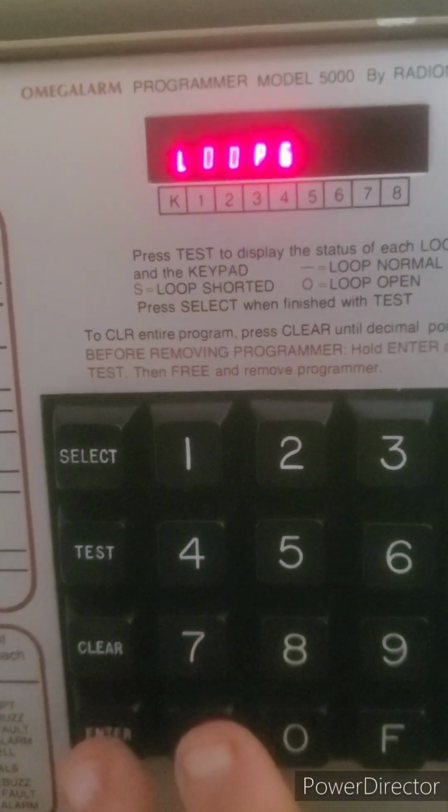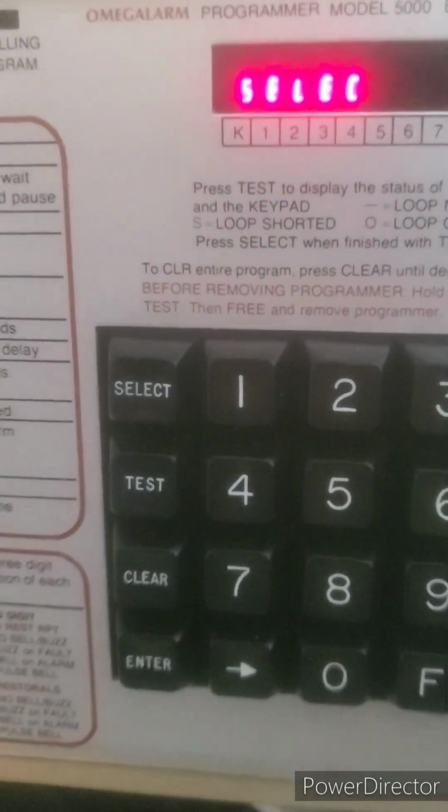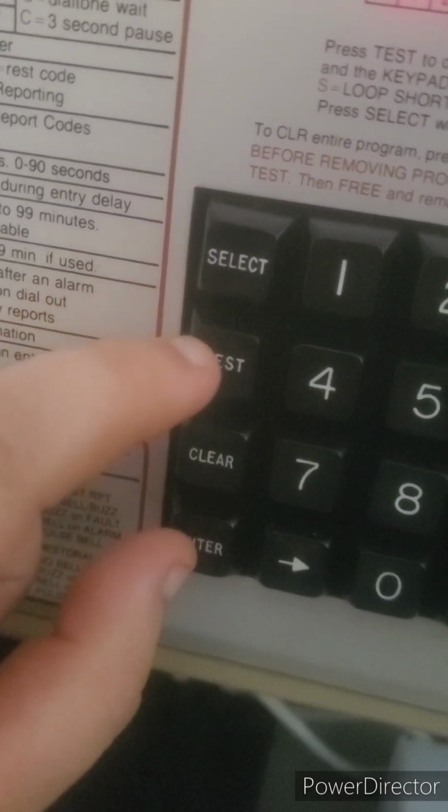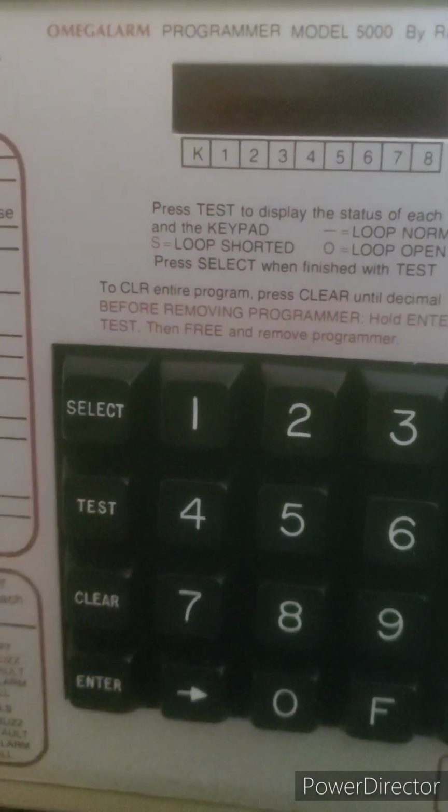When you're done, you can finish scrolling through the rest of the loops. It has 8 loops total. When you're done, hit select again to return to the main screen. To remove the programmer, press enter and test until you see that light.